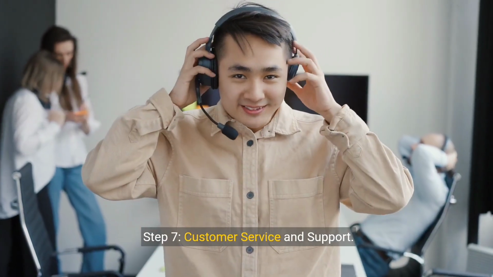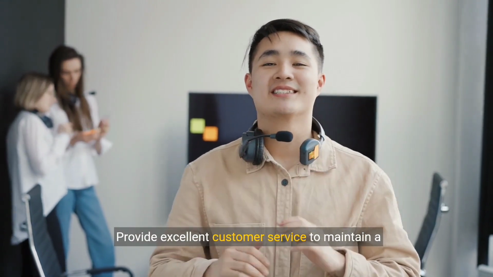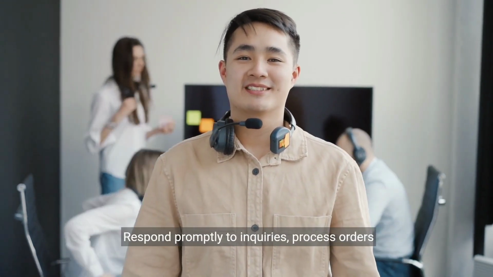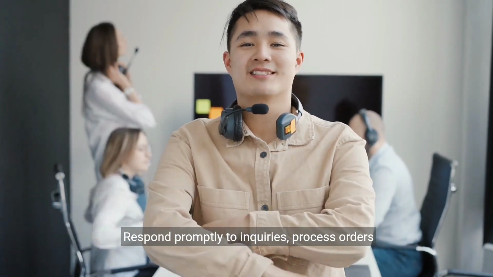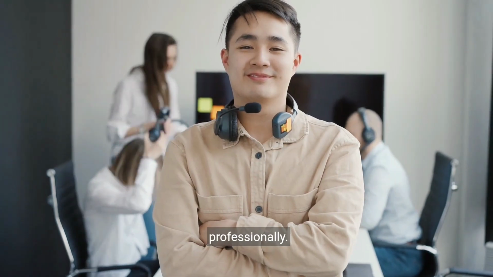Step 7. Customer service and support. Provide excellent customer service to maintain a good reputation and encourage repeat business. Respond promptly to inquiries, process orders efficiently, and handle any issues that may arise professionally.